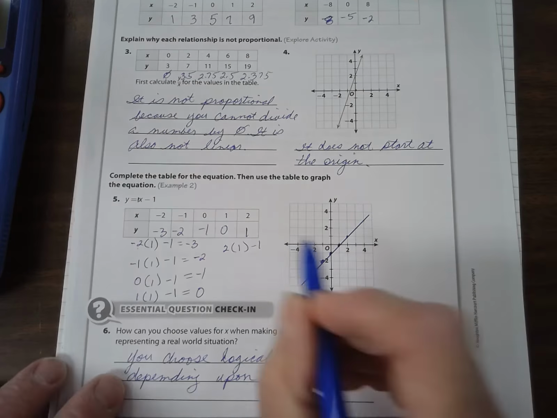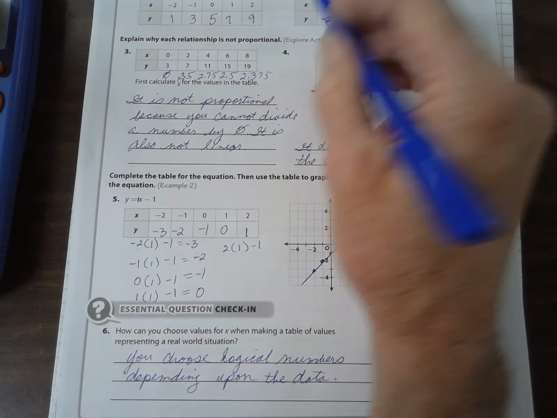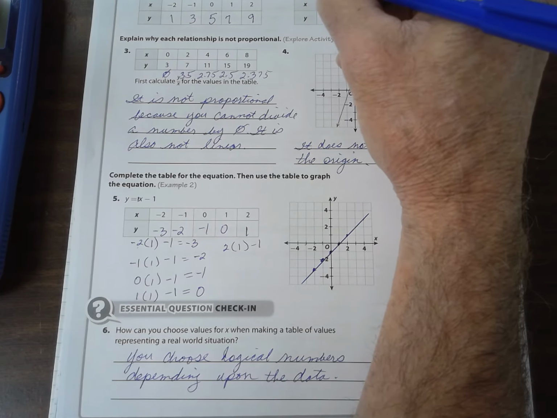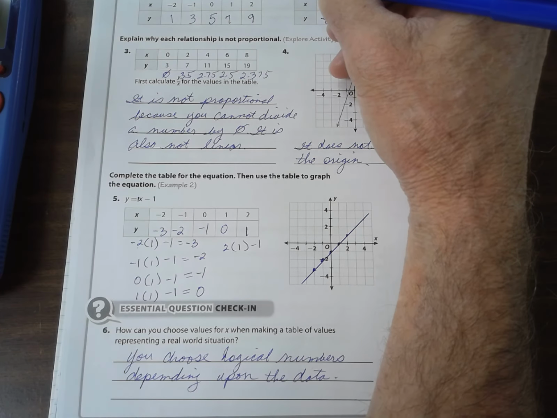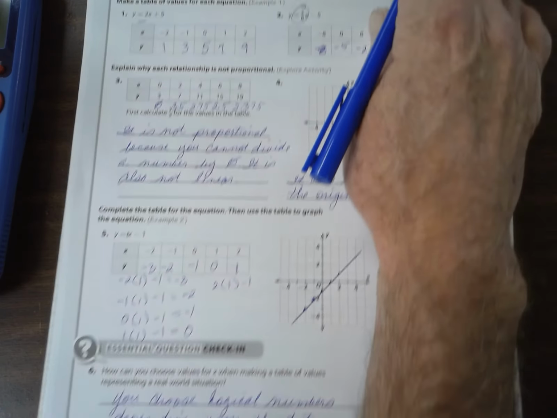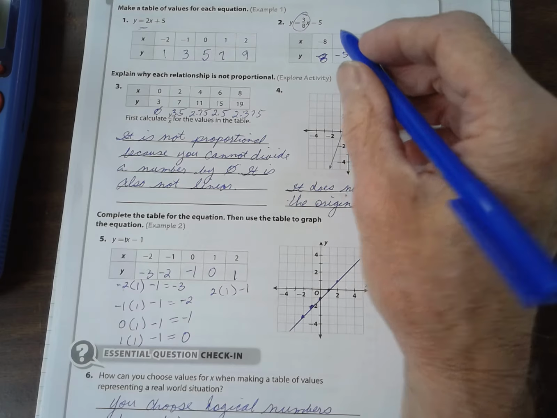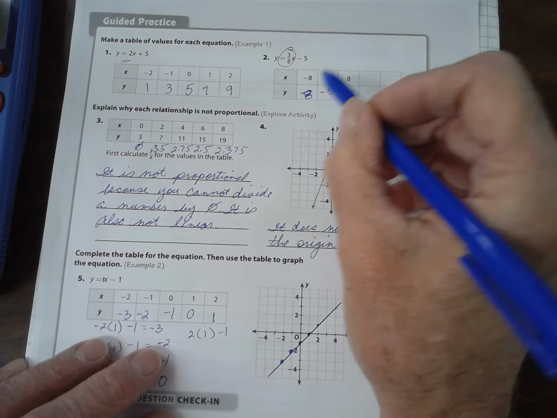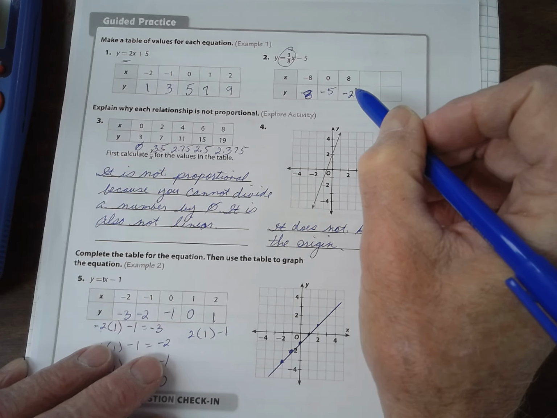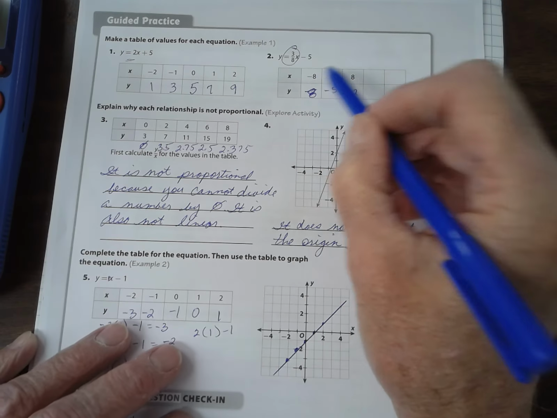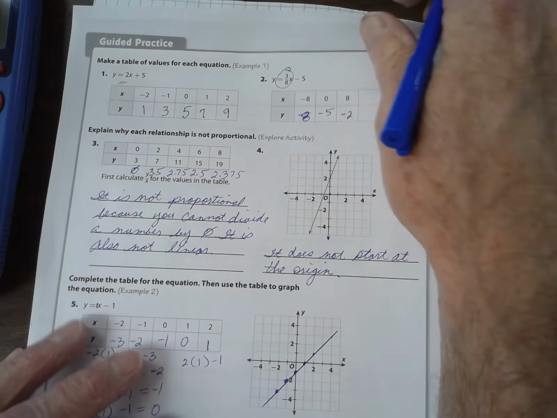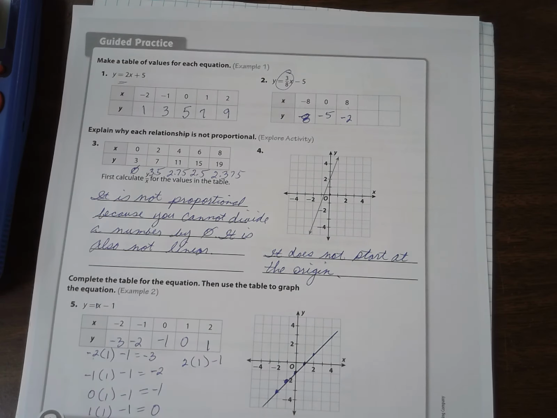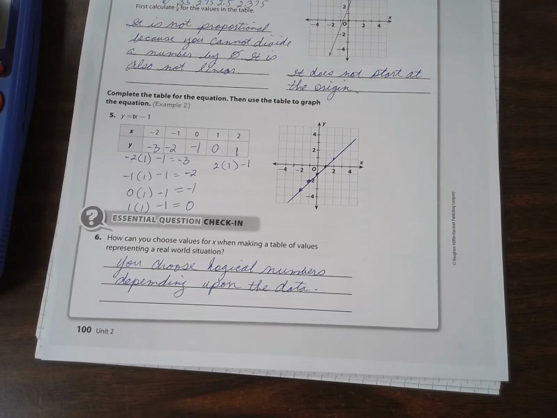So if you'll notice, this guy here, this was a 3 over 8. So they wanted to choose multiples of 8 for a good reason. Otherwise, it would be clunky. So negative 8 and 8. Okay, so you want to choose logical numbers for your x values depending upon the data.